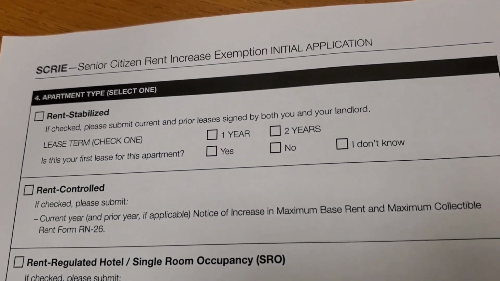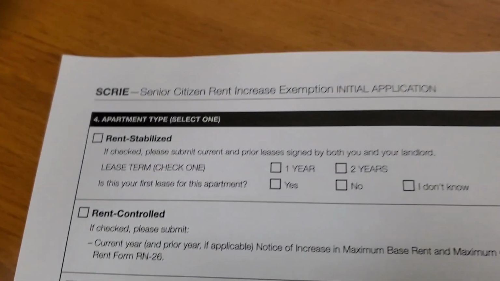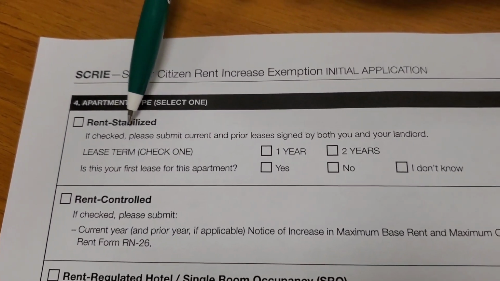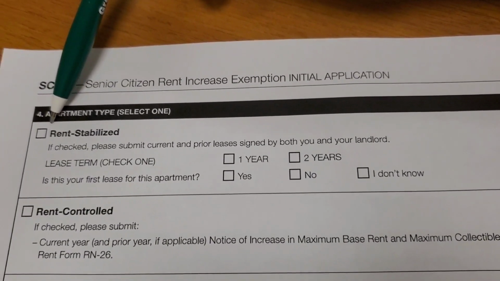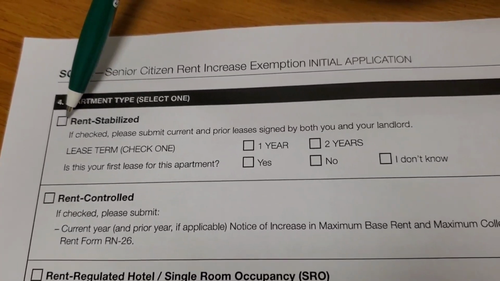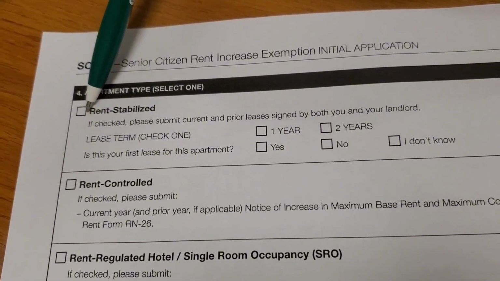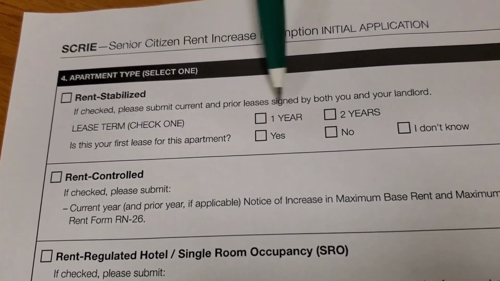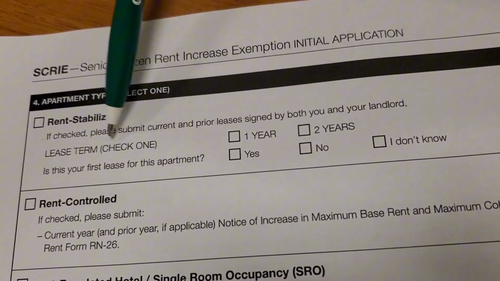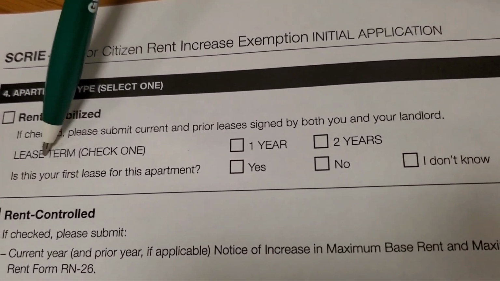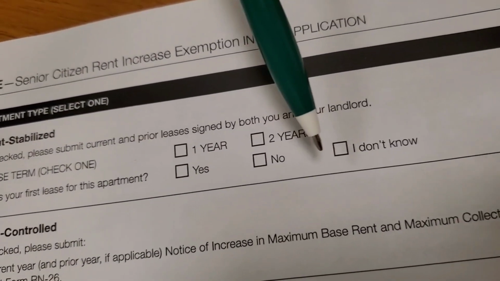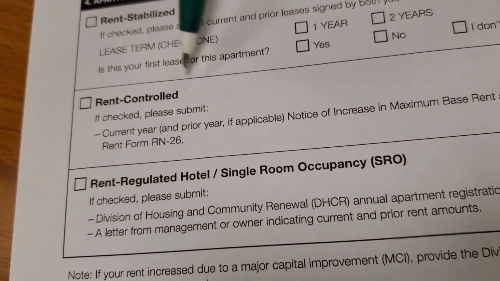And now on to section 3. You want to select the apartment type. So make sure you know the apartment type. I could make another video on these, if there are different types. If it's rent stabilized, it would be a person who gets a 1 or 2-year lease. So you would select this and check the lease term that you have, whether 1 or 2-year and so forth. It's pretty easy to read.